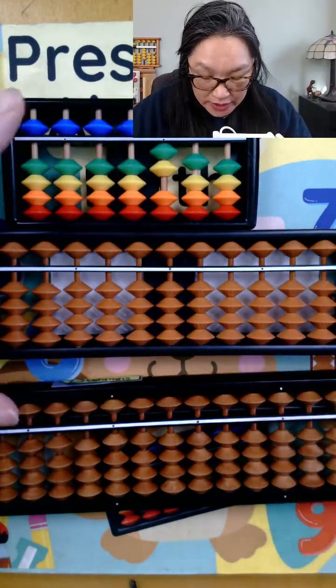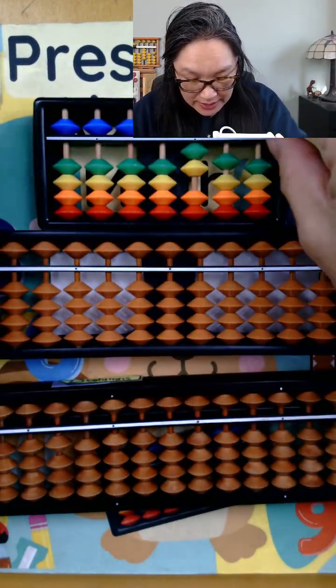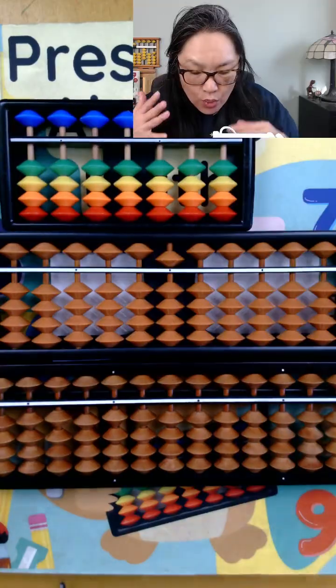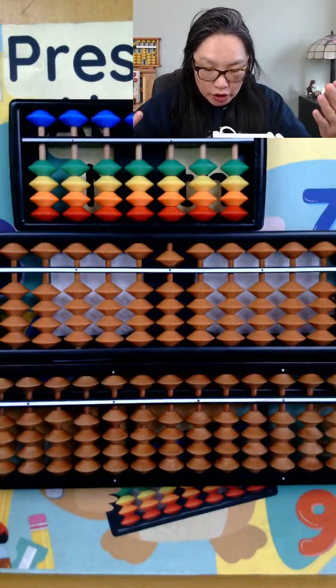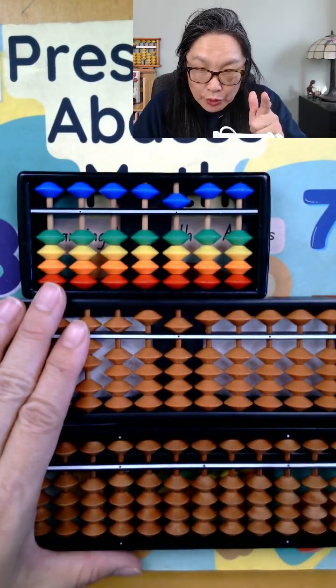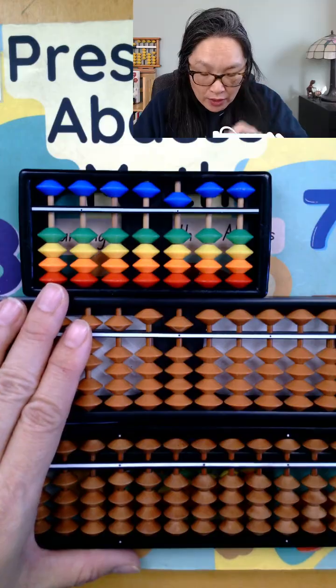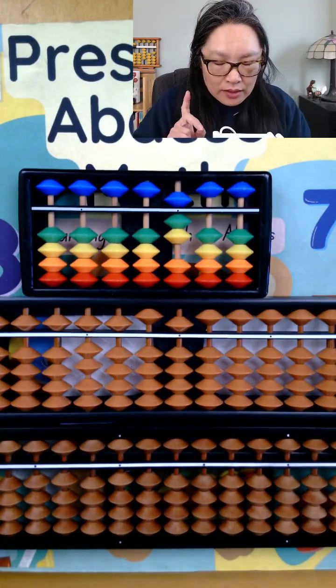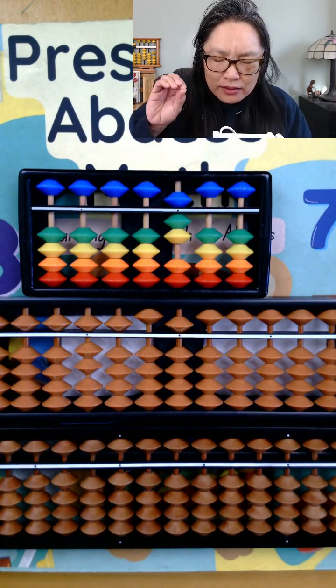Okay. So I'm going to continue on with understanding how to read the abacus. It's all the same. So I have my top bead and top bead. When I talk to children, I talk about the top bead. I don't say blue bead or green bead and so forth. I want them to see the beads that are being moved.